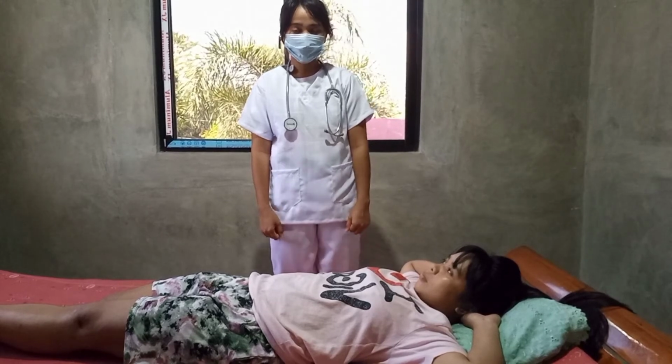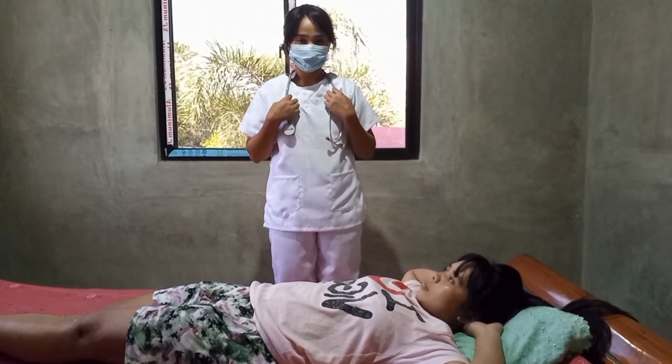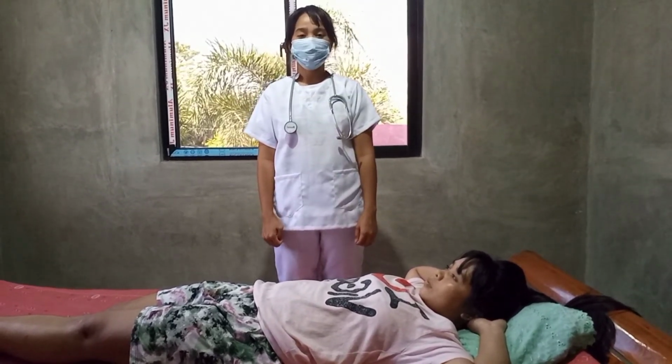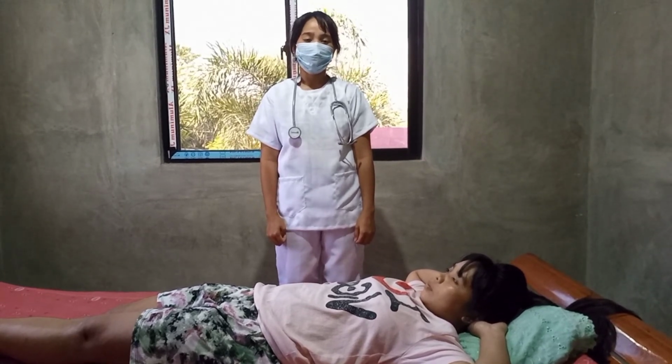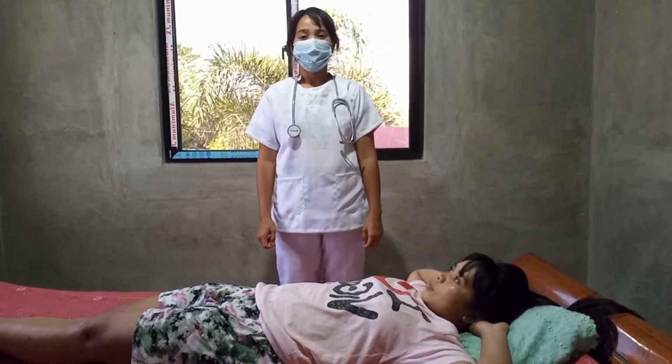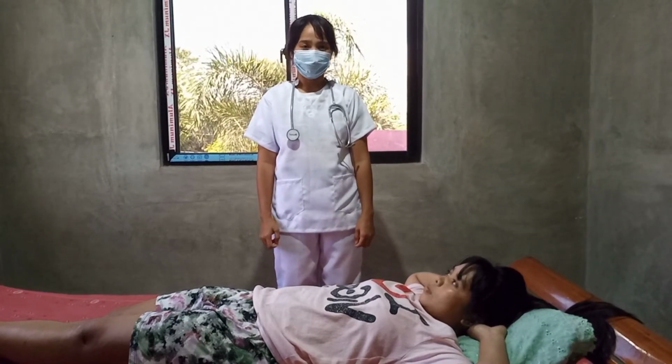So there's no sound of bowel. So after auscultating the abdomen of the client, we can now proceed to the upper and lower extremities of the client. Are you still fine? Yes. Are you comfortable? Yes.